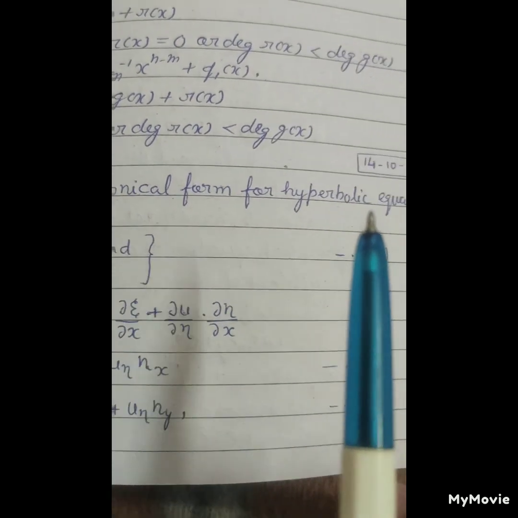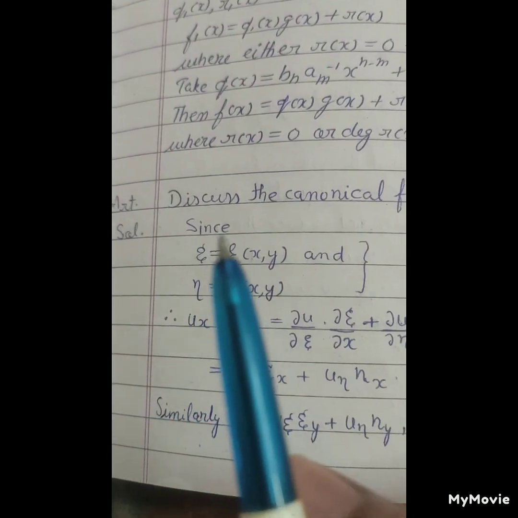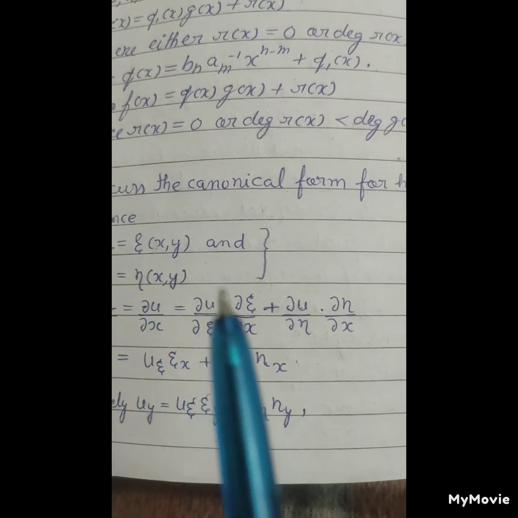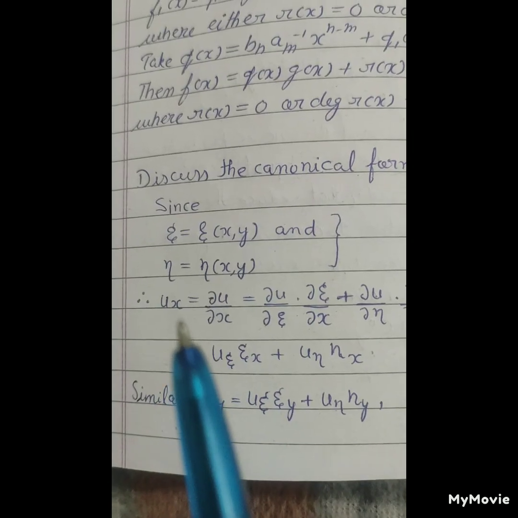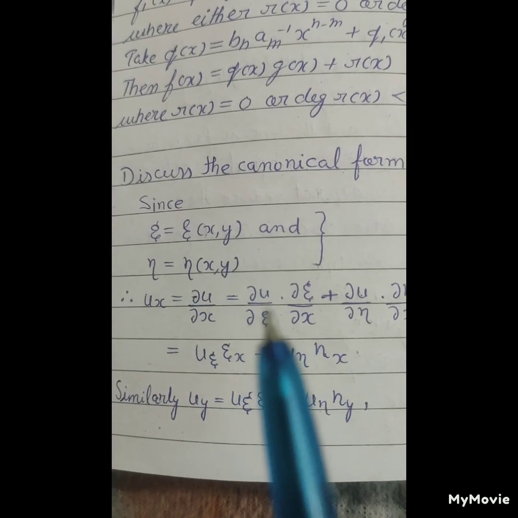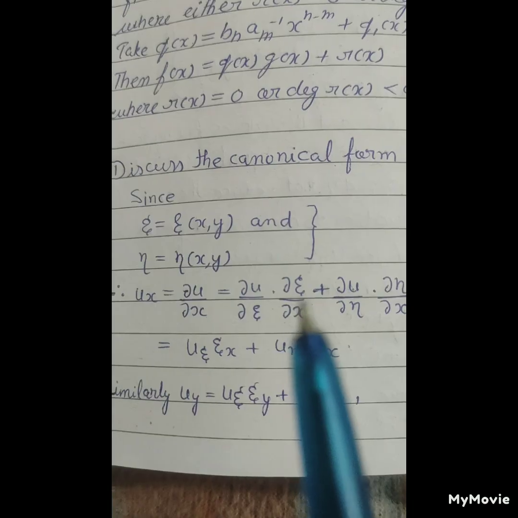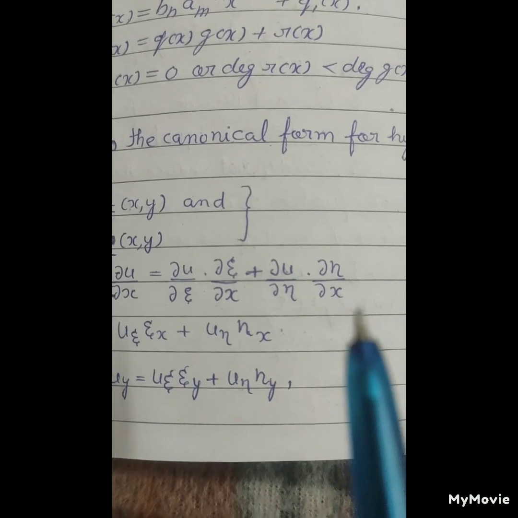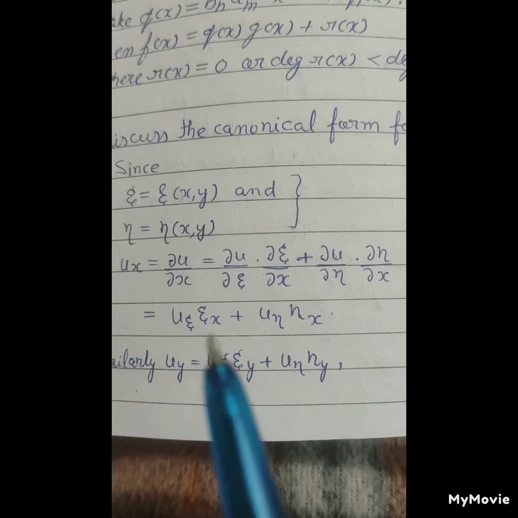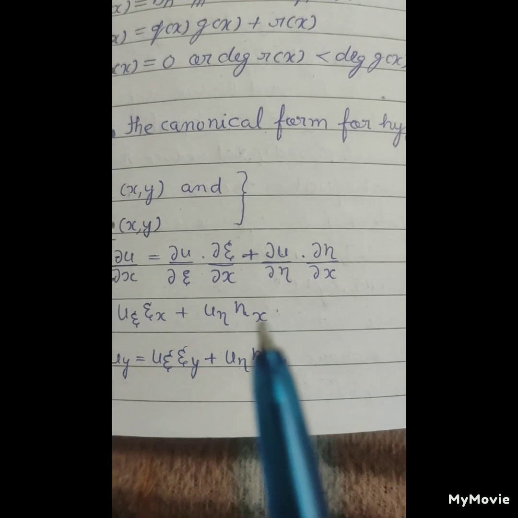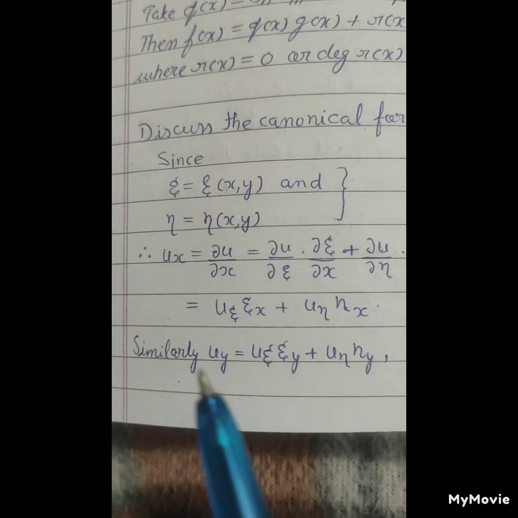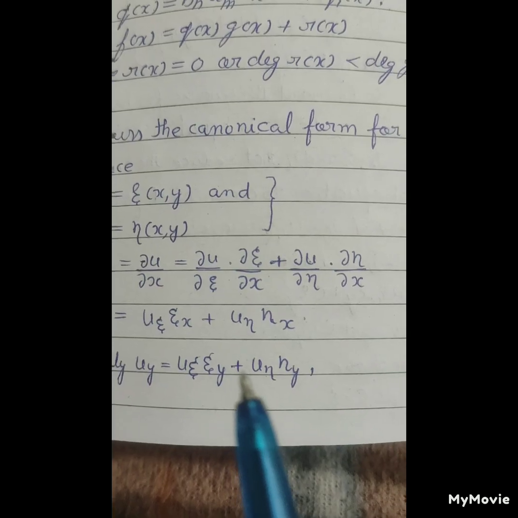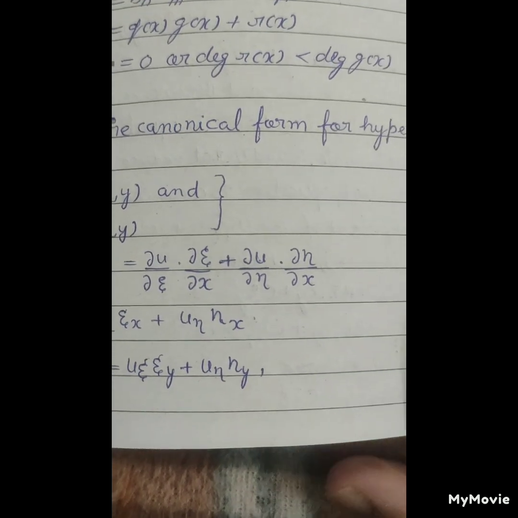Discuss the canonical form of the hyperbolic equation. Solution: since η = η(x,y) and ξ = ξ(x,y), equation 1, u_x = ∂u/∂x = ∂u/∂η · ∂η/∂x + ∂u/∂ξ · ∂ξ/∂x = u_η η_x + u_ξ ξ_x. Equation 2. Similarly, u_y = u_η η_y + u_ξ ξ_y. Equation 3.